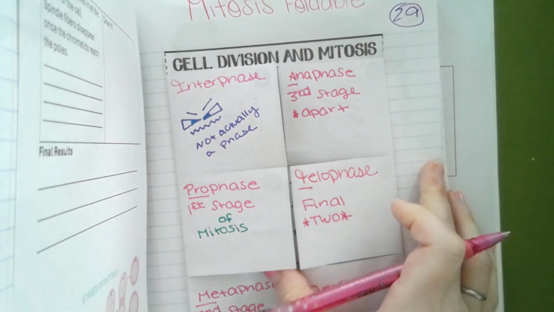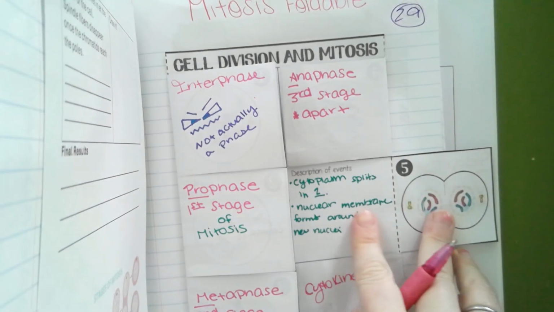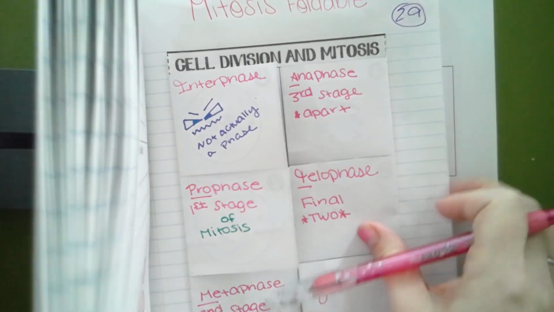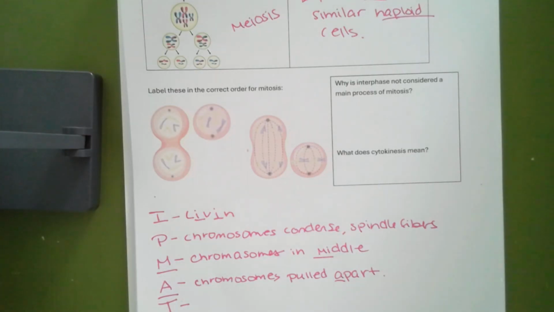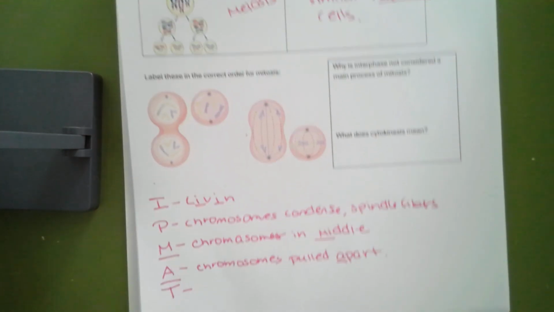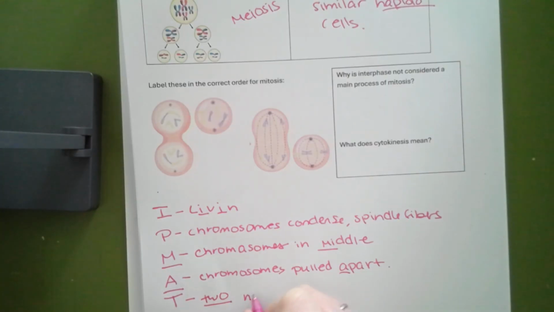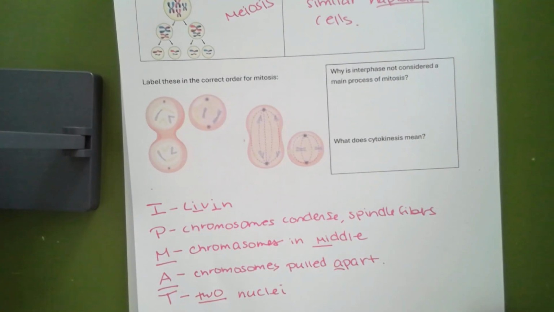So if I look at telophase, we should have 2 nuclei, okay? So during telophase, 2 nuclei. All right, so let's look back at our pictures.